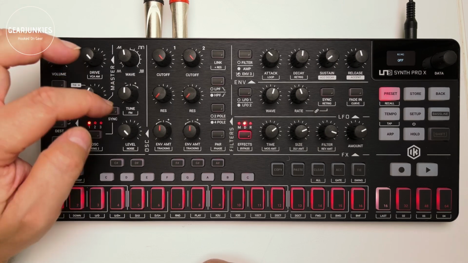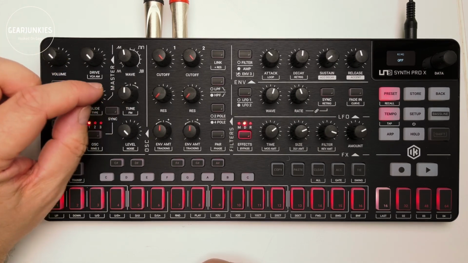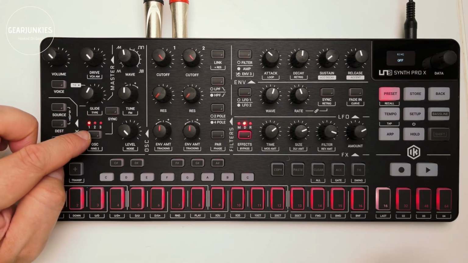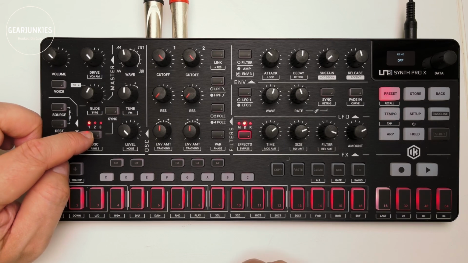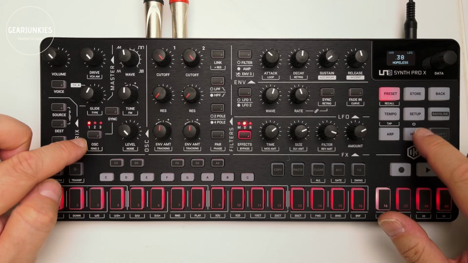The other two oscillators behave exactly the same, and with the tune button you can detune them as opposed to each other. So let's build a sound with 3 oscillators and then detune it a little bit.